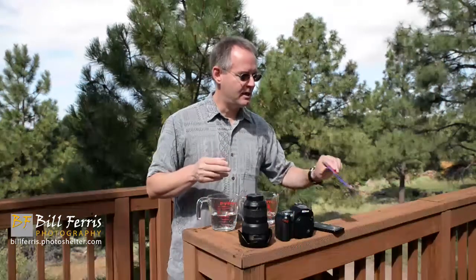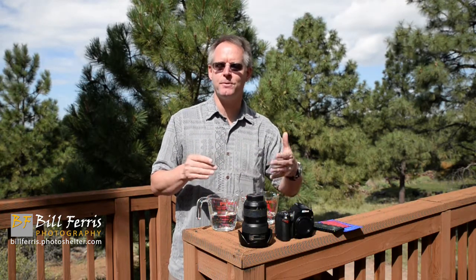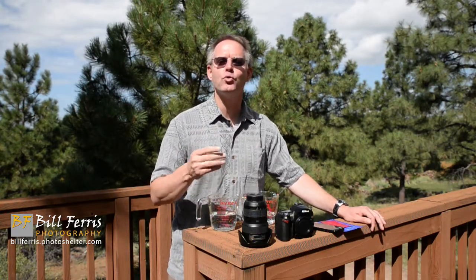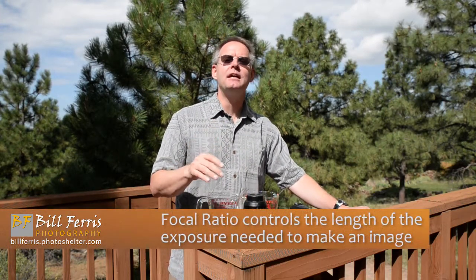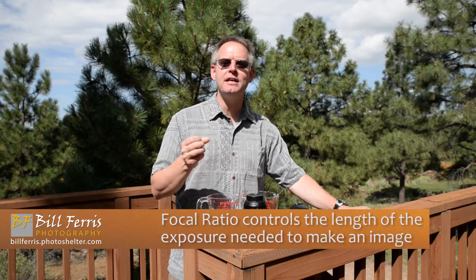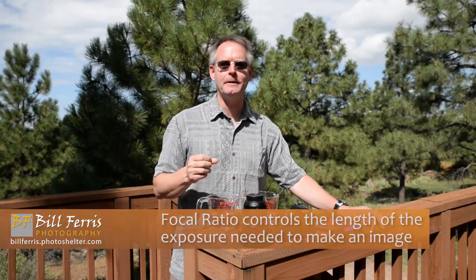And that's because it's not the total volume, it's not the total quantity of light the camera records that determines a properly exposed image. In fact, it is the brightness of the image, the intensity of that image across the sensor. And to better understand this, we need to go back to that term focal ratio, because focal ratio determines the length of the exposure that's needed to make a properly exposed image with a digital camera.